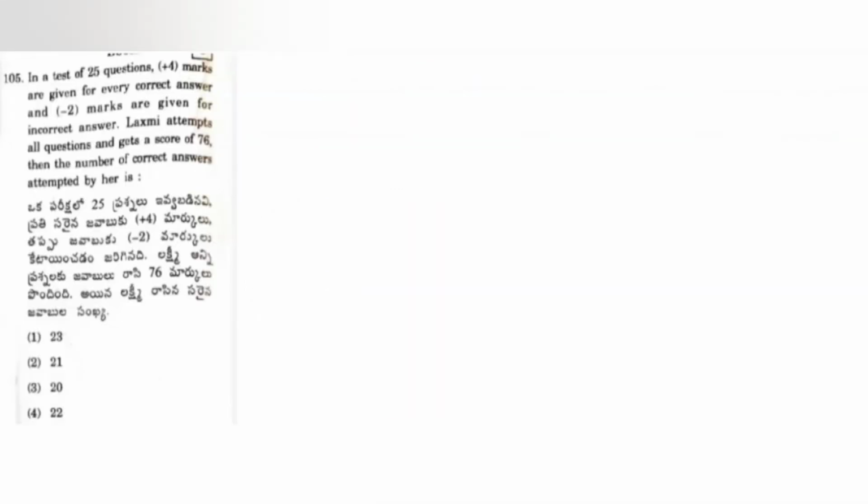Now coming to the next question. In a test of 25 questions, +4 marks are given for every correct answer and -2 marks are given for every incorrect answer. Lakshmi attempts all questions and gets a score of 76. Then the number of correct answers attempted by her is. So this is the question. For every correct answer, 4 marks are given. For every incorrect answer, that means wrong answer, -2 marks. So total questions are 25.